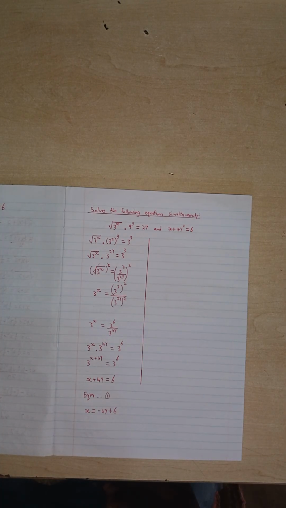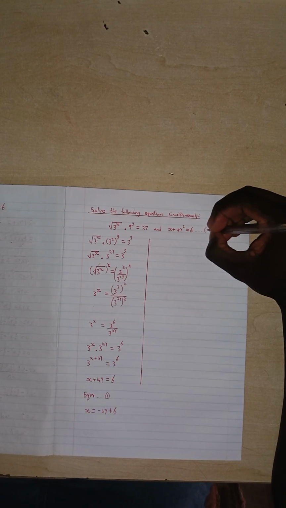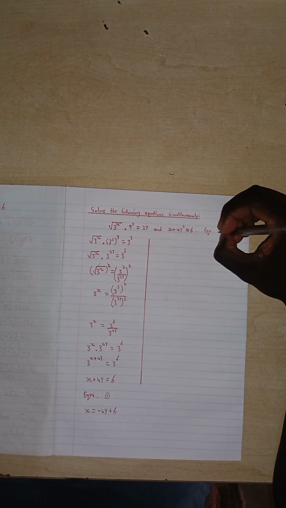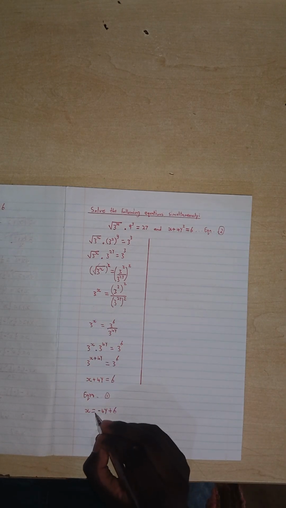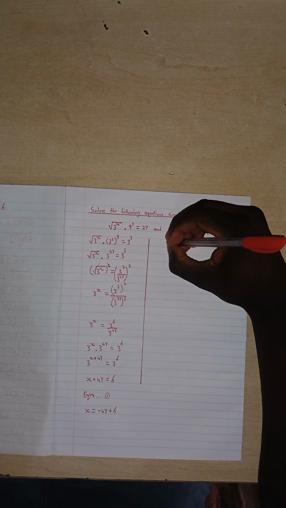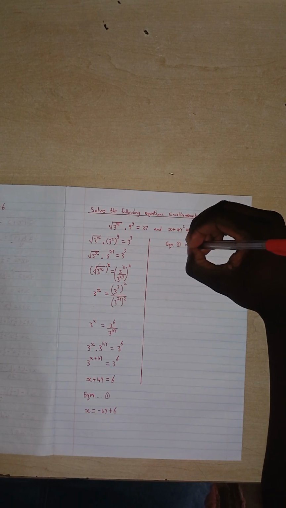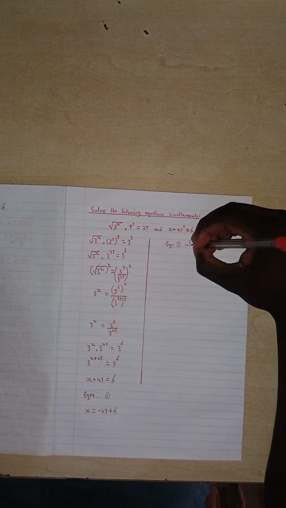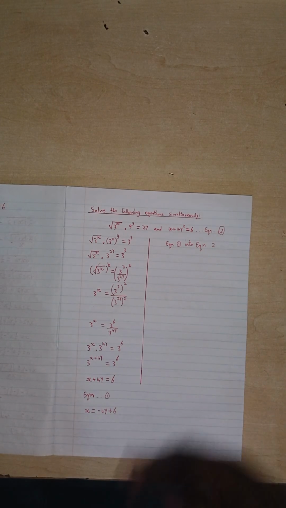So since we have equation 1, we'll call this one our equation 2, because we want to take equation 1 into equation 2 to solve it simultaneously. Then we say equation 1 into equation 2, right?